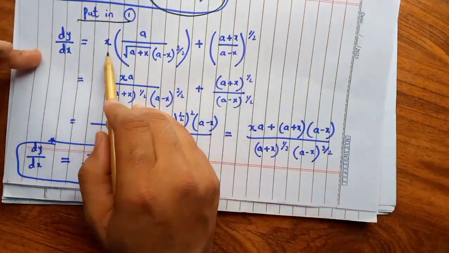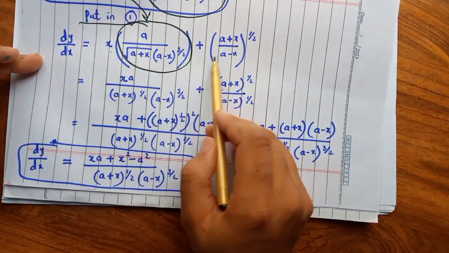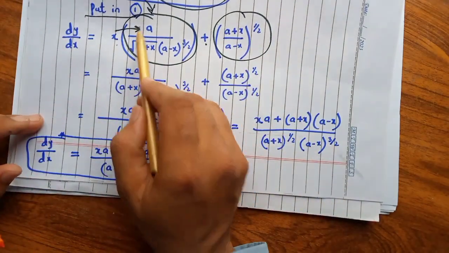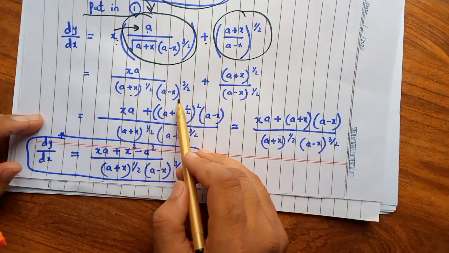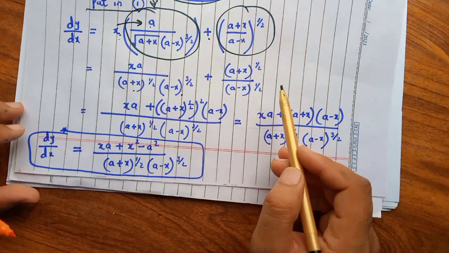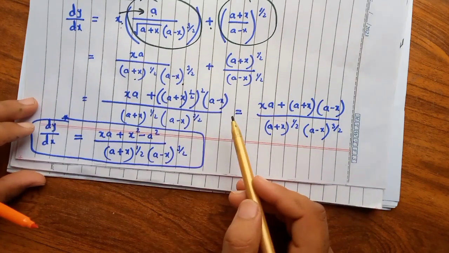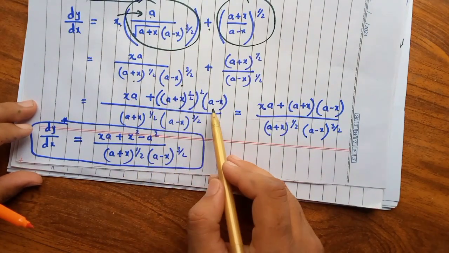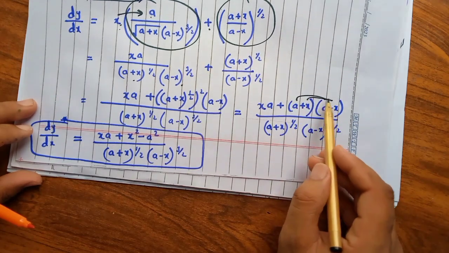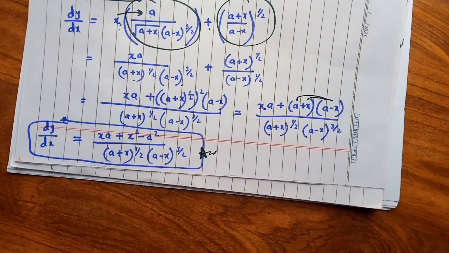So this will become x, and we put the value of this expression here plus the same expression. So we will multiply x, this will become xa, and the same expression plus (a plus x) power 1 over 2 (a minus x) power 1 over 2. So after taking the LCM, this expression will become simple into the form of (a plus x)(a minus x), and we will apply the formula a square minus b square. So this is the final answer of question number 15.